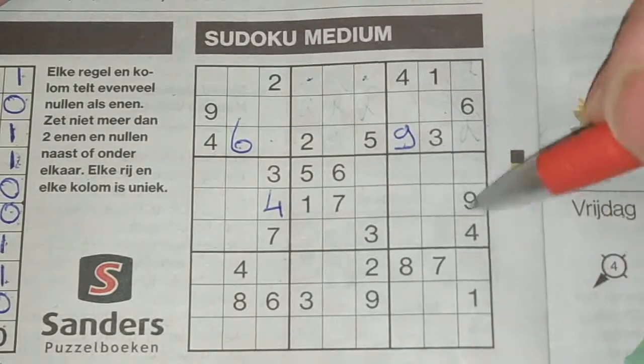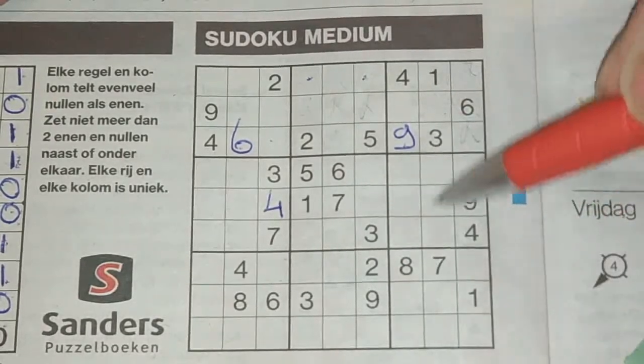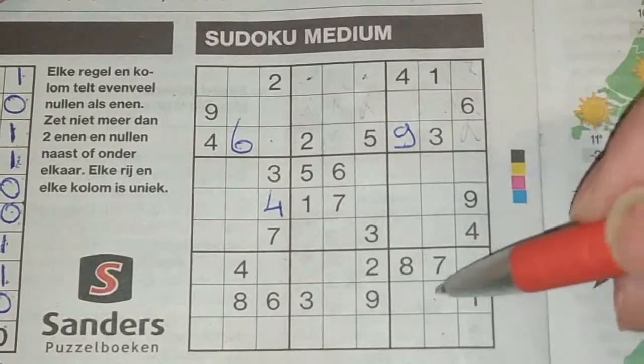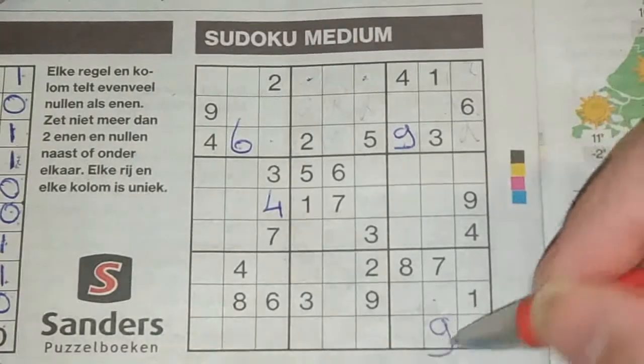9 in this column. 9 in the last column. So in the column between, the only 2 places for 9 is here or there. But I see here 9. No 9 there. 9 should be here.